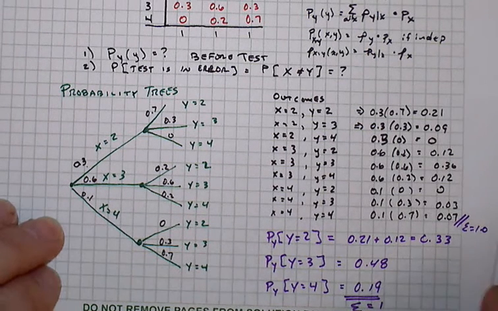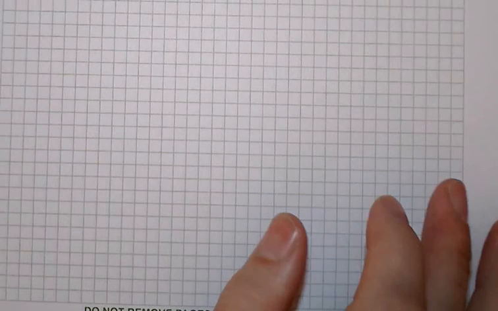But let's look at it after the test. Excuse me, I'll reset this here, production team, so that you can go back and cut that part out. I was talking over the flip of the page.